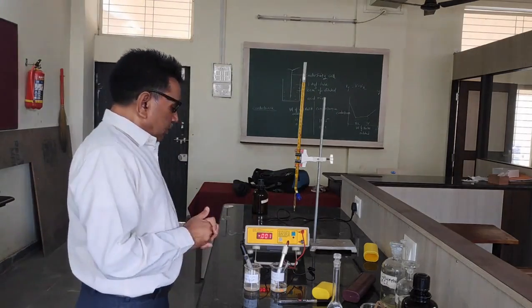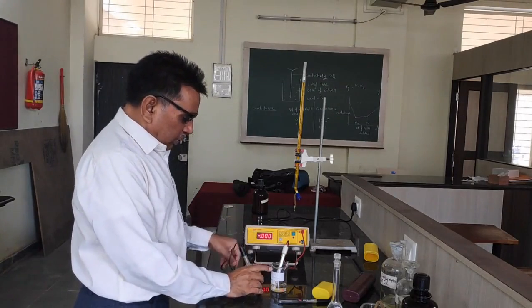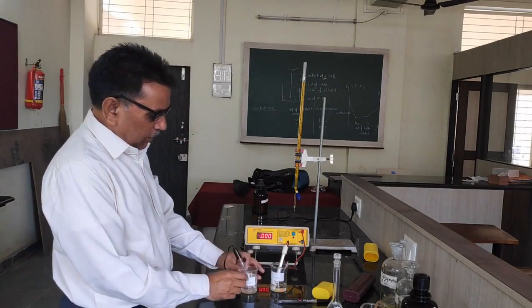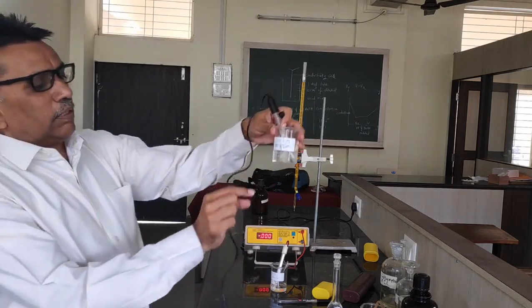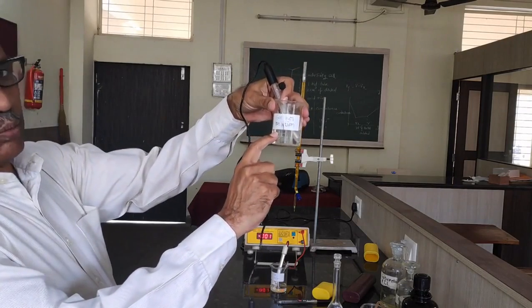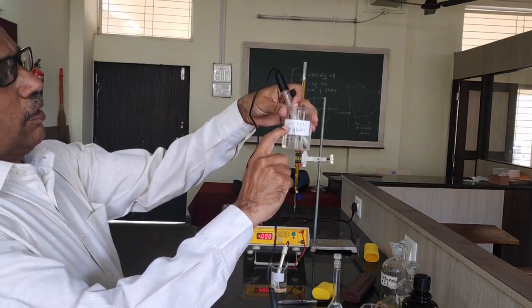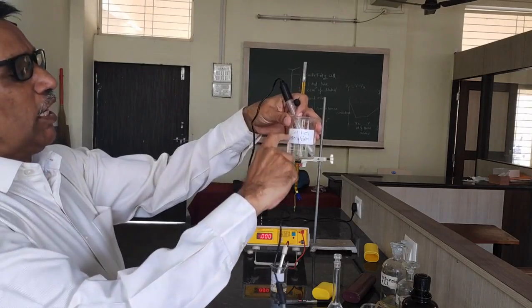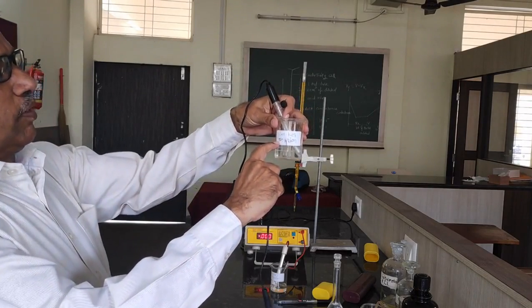Now, on the left hand side, we have taken 50 ml of saturated potassium chloride solution, and the calomel electrode is inserted here.